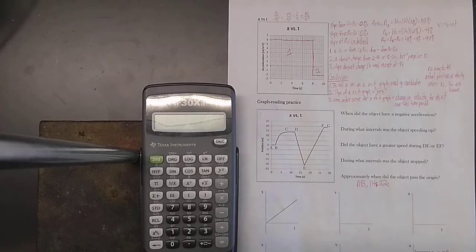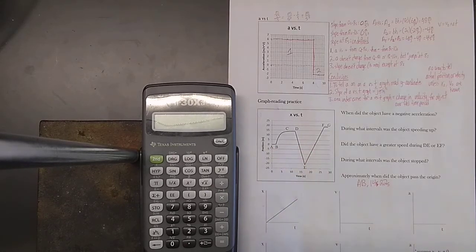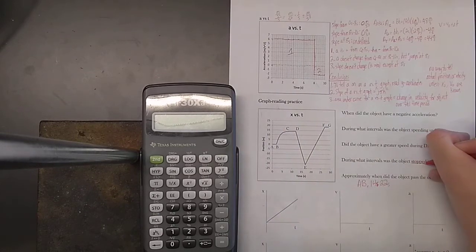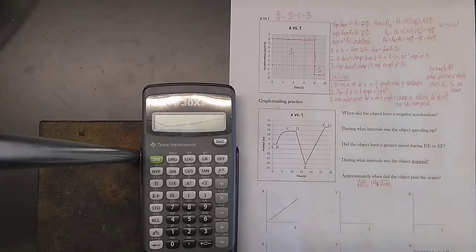Okay, how do we know where an object is on an x versus t graph? We simply look at the coordinates. It's at the origin at x equals 0, here, here, and here. During what intervals was the object stopped? What does stopped imply? It doesn't imply at the origin, okay? Clearly this object was not stopped at the origin. It's moving this entire time. It doesn't stop here and hang out for any length of time. It goes right through the origin, keeps going. When was the object stopped?